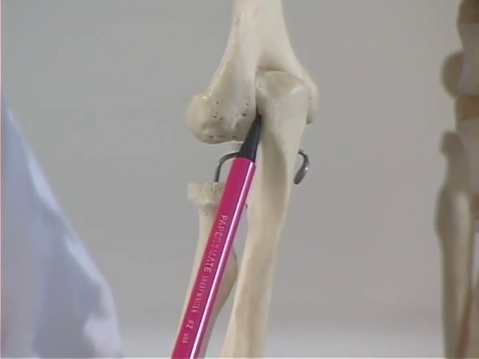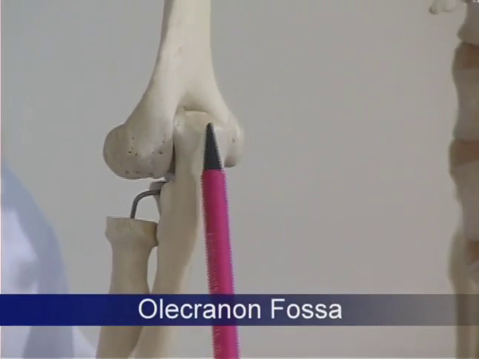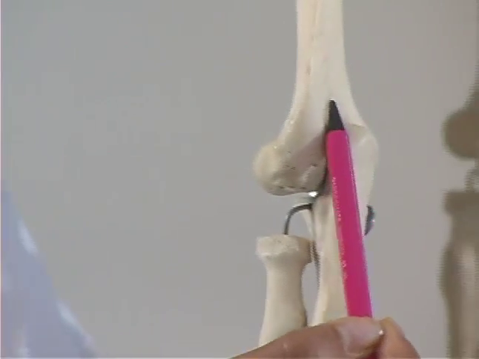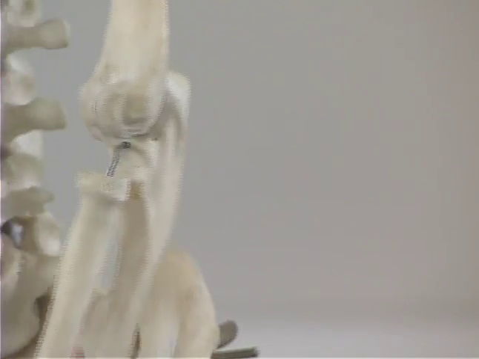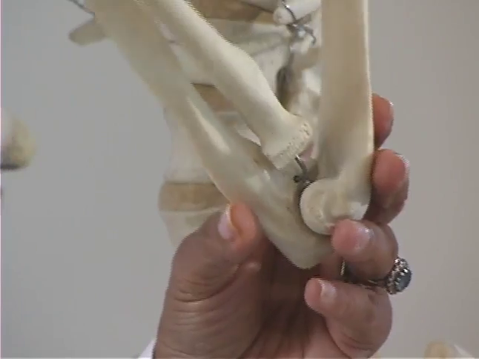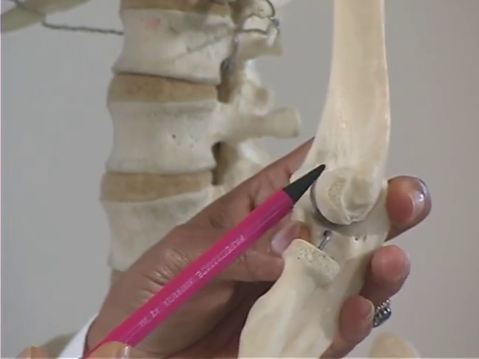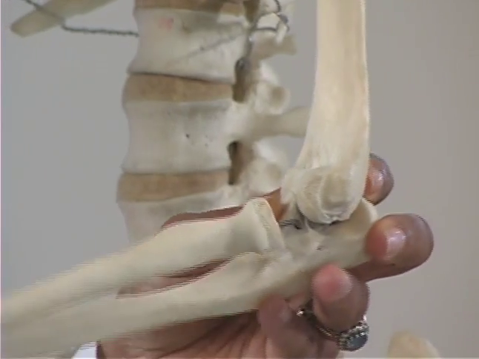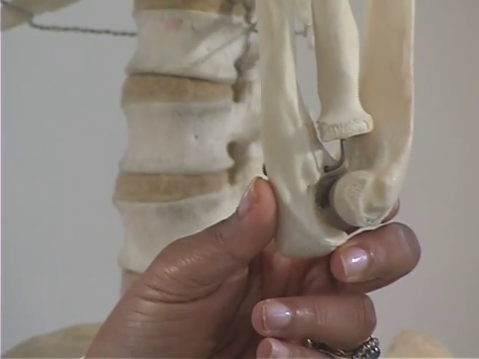The olecranon lies in the olecranon fossa of the humerus in full extension. The coronoid process, in full flexion, which is this movement here, lies in the fossa, and this fossa is the coronoid fossa.